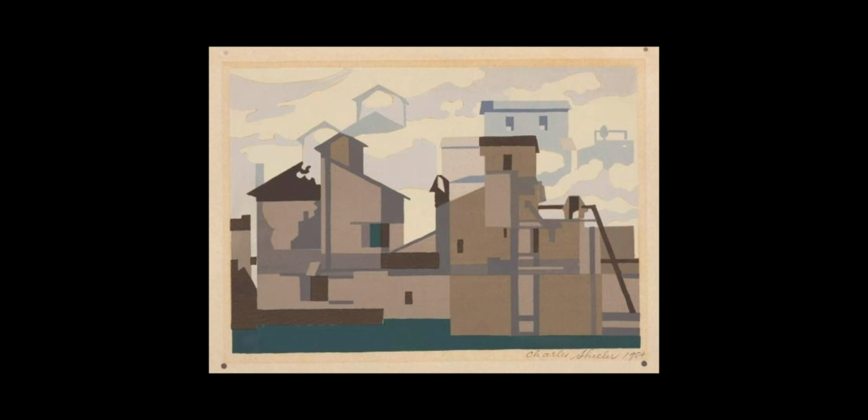Precisionists used precise geometric shapes to paint buildings, just like the ones in this piece. By looking closely at this artwork, you can see that Sheeler created it in the Precisionist style, a style that shows us that art and math can be used together to create art.